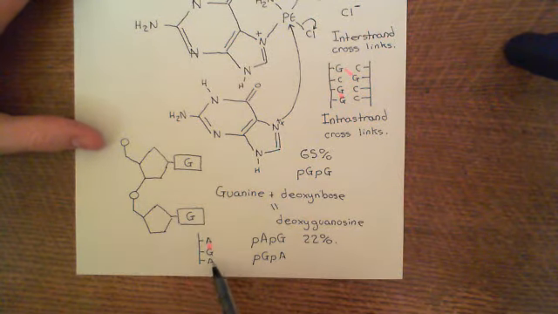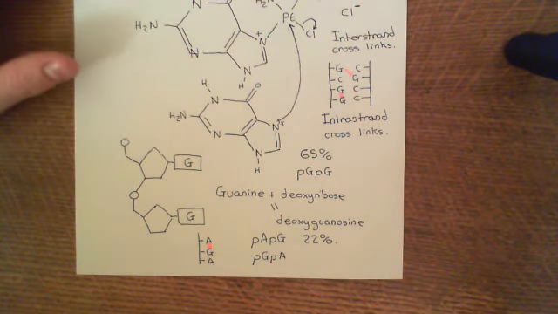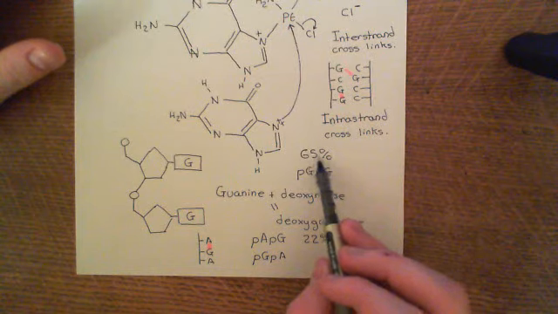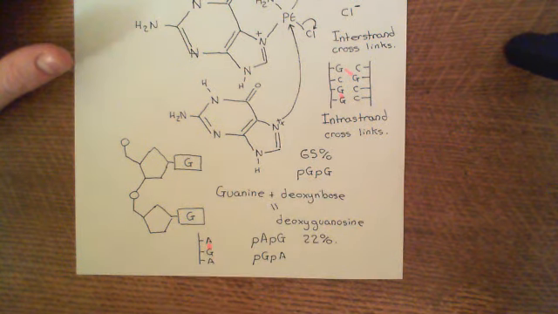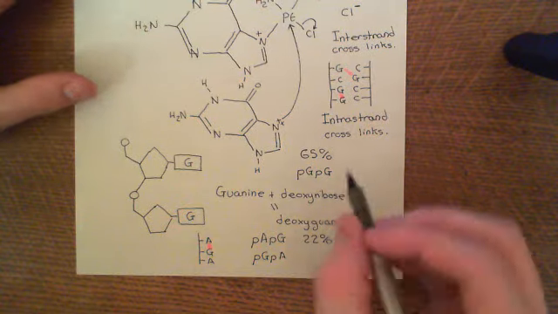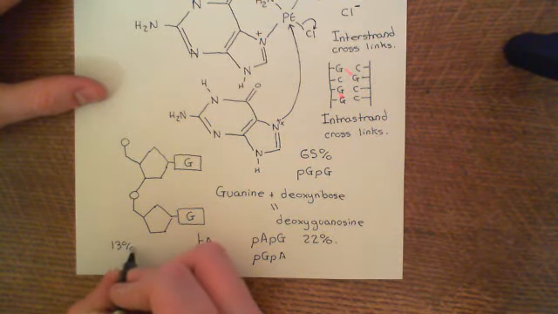It does not work if it's the guanine before the adenine, for some reason. Okay, so 65% plus 22% makes 87%. The other 13% of the crosslinks are other crosslinks that it's more difficult to argue for how those mechanisms actually occur. So other crosslinks is the other 13%, but they're still intra-strand crosslinks.